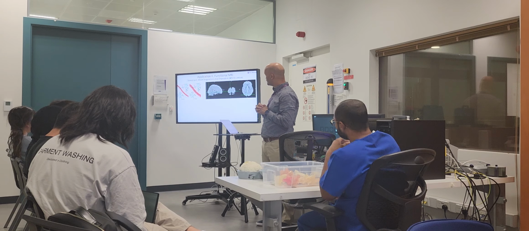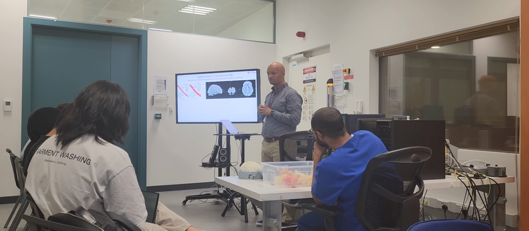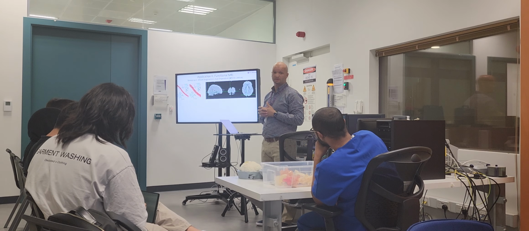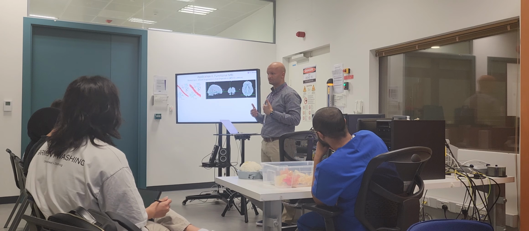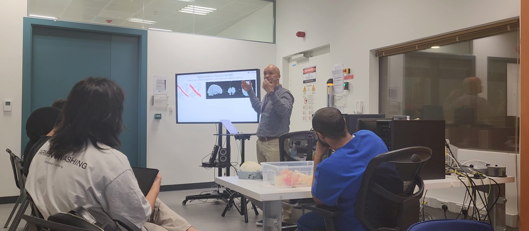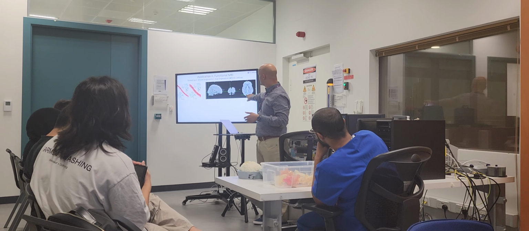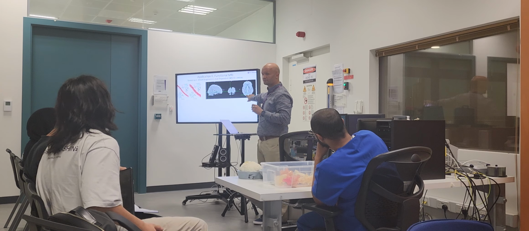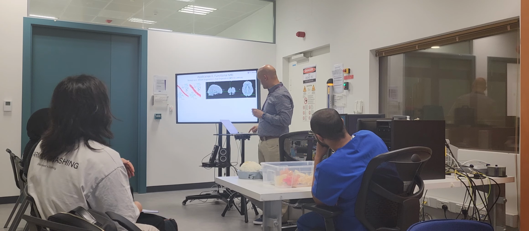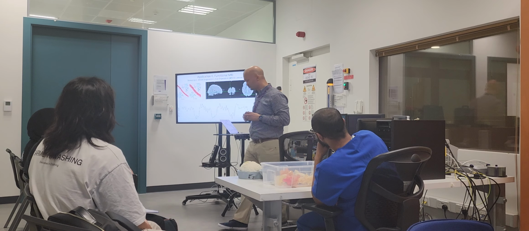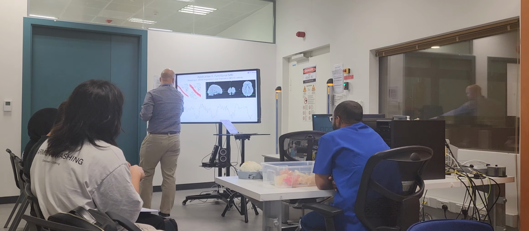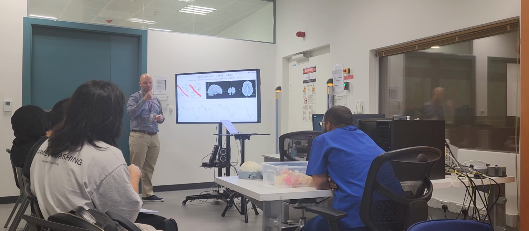Here is a BOLD image. We acquired this whole brain, 72 slices, in 1 second. So it's very fast. That's what allows us to add the temporal dimension, a time dimension. So it's not 3D data anymore, it's 4D data. Look at this voxel here, we call it voxel, not pixel. And look at this signal here. This is time. Every one of those points is a second, a volume.